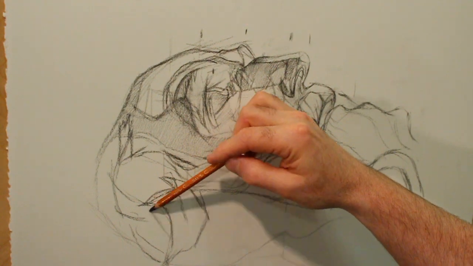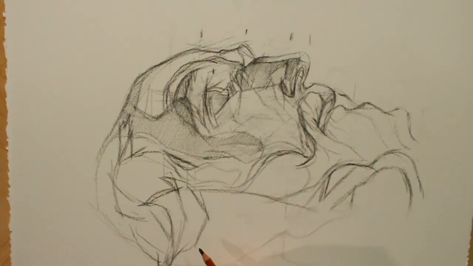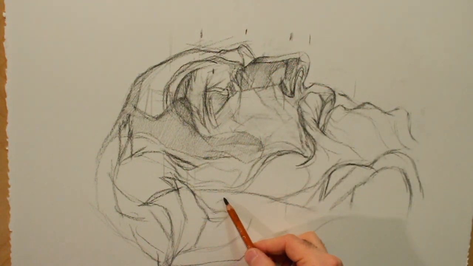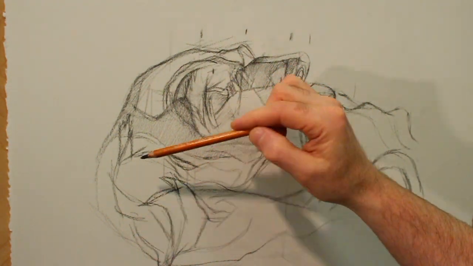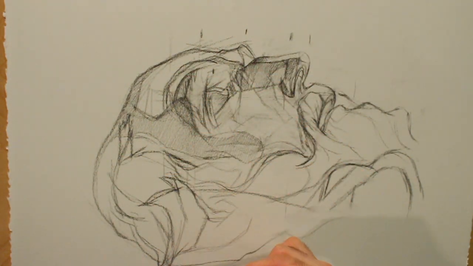And in the side of the nose here, you can see I have it broken up into, from left to right, it looks like 4, 5, 6, 7, 8 different planes, and that doesn't even include the nostrils or anything else. So that's what the basic thinking is about.